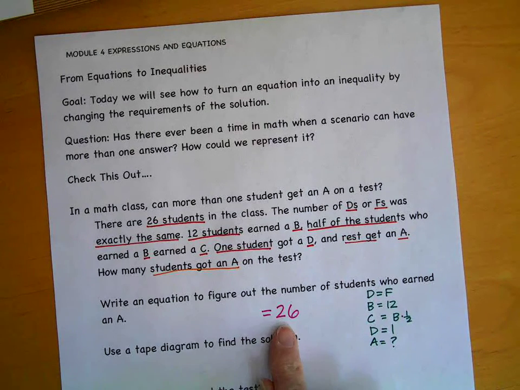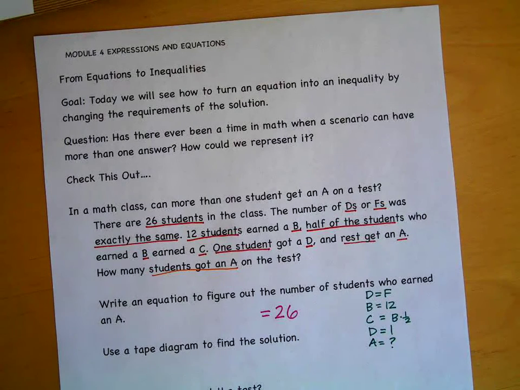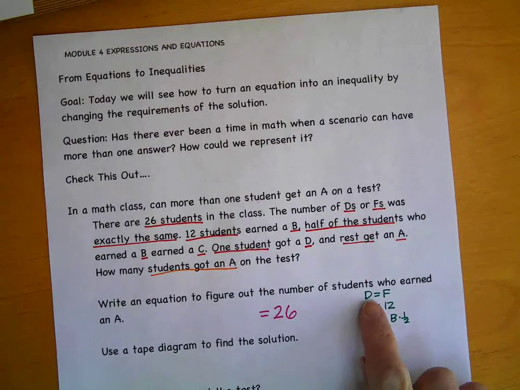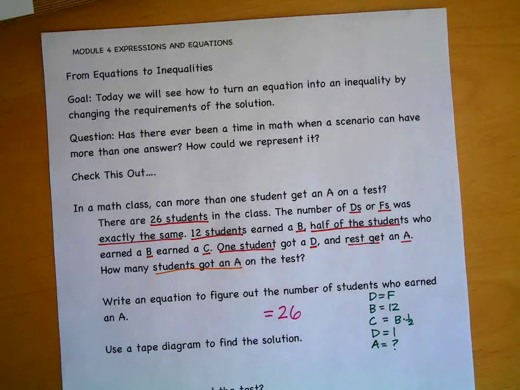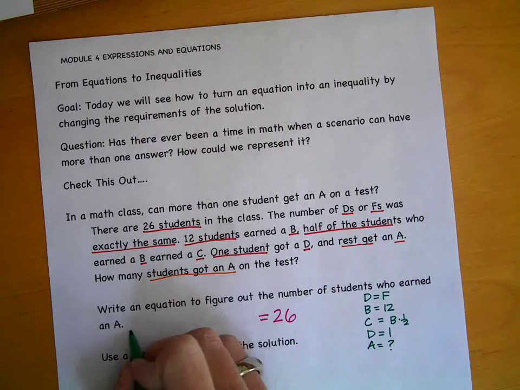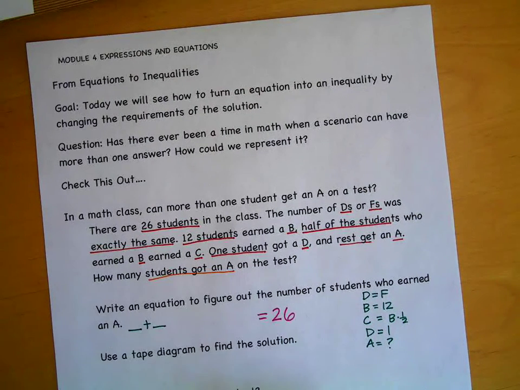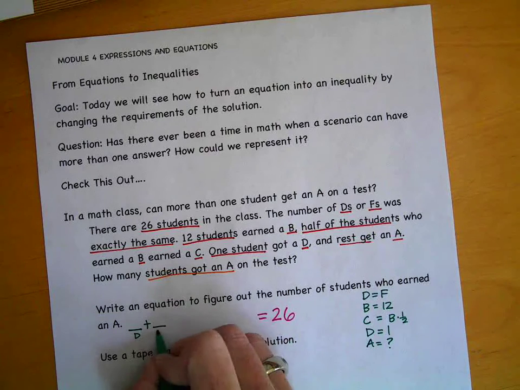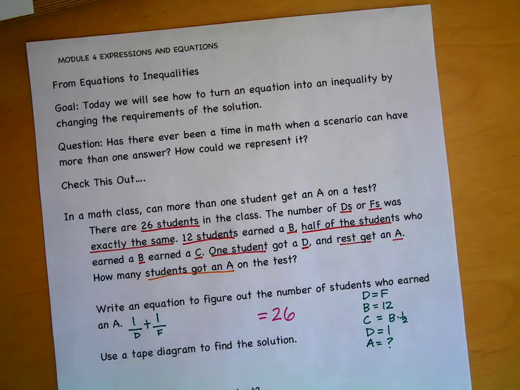So if we know that there are 26 students in the class, then we know that there are 2 of those because D's are equal to F's, so the same amount is earned of D's and F's. It says right here that one student got a D, so there has to be one student who got an F. So that's pretty simple. I'm going to do blank plus blank to represent the D's and the F's. This would be the D, and this would be the F, and they both equal 1 because they're exactly the same. And then it says that C is the same as half of B, and B is 12.